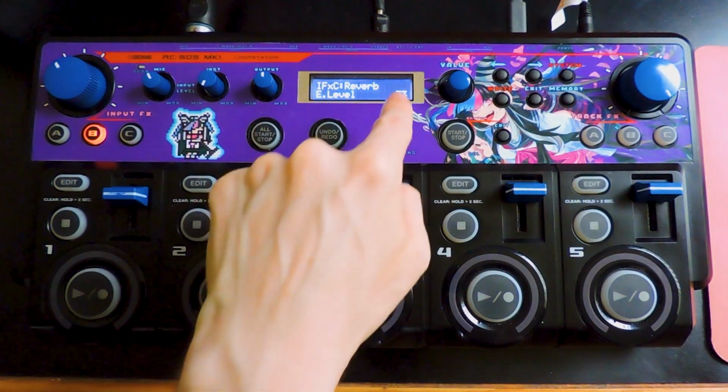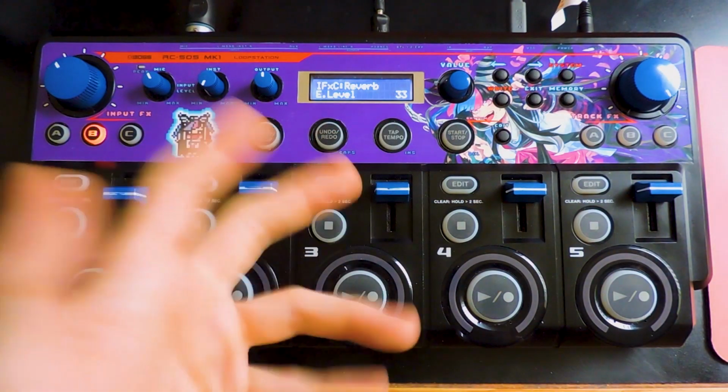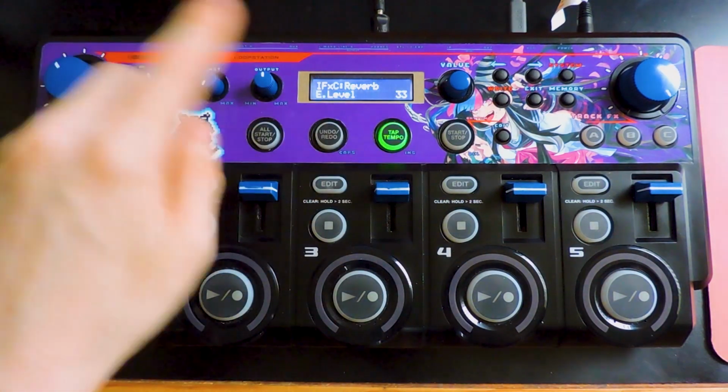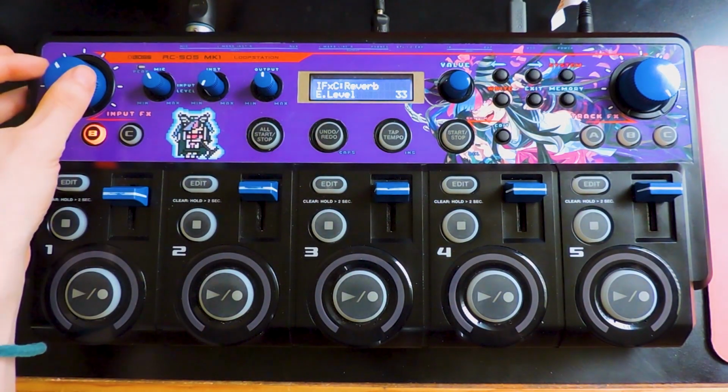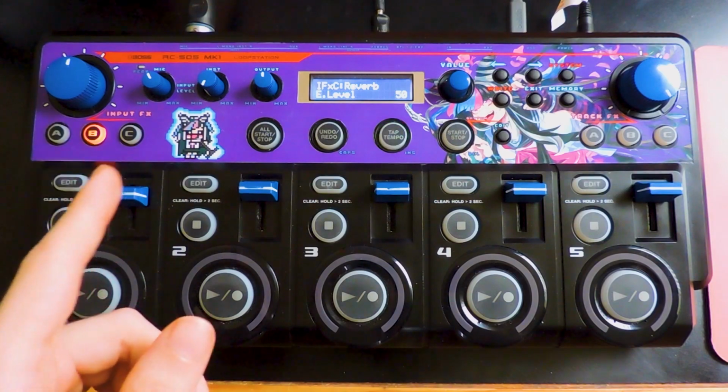This is the reverb that I'll use for my general beatboxing. Just kind of fills that space a little bit. But in any case, I'll also use 12 o'clock, which is 50. And this is really good for things like hi-hats.